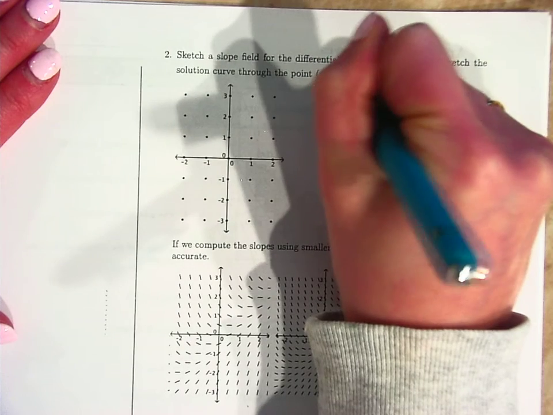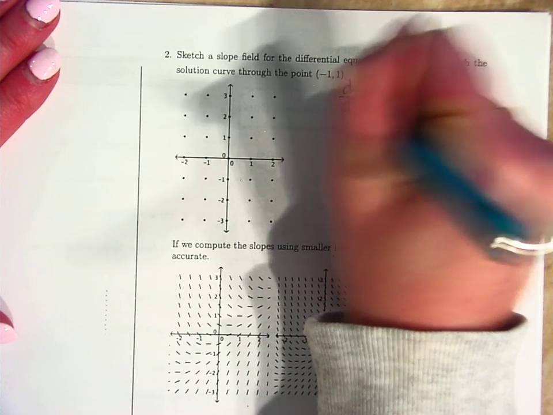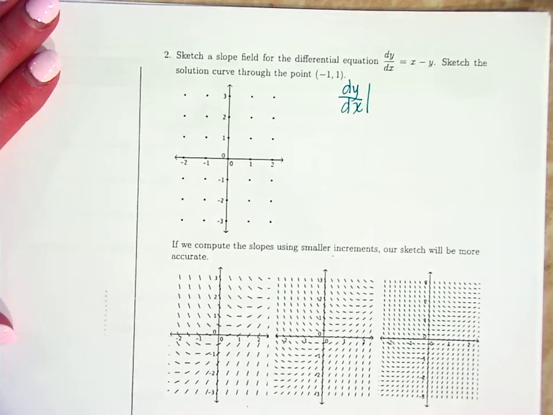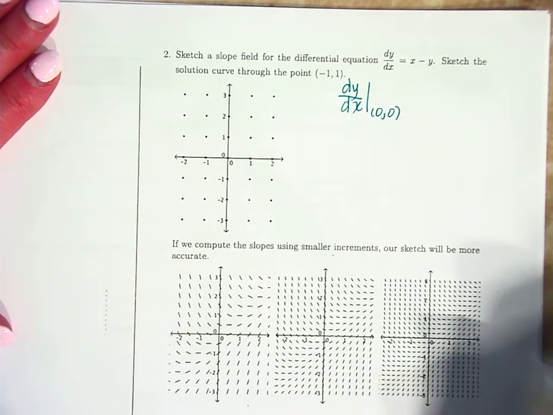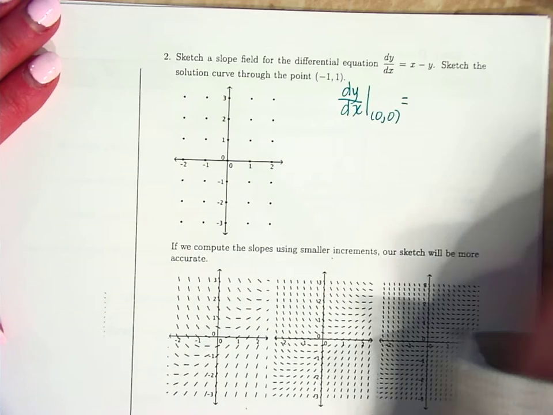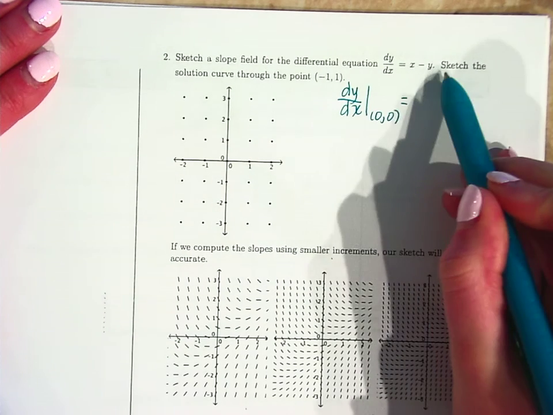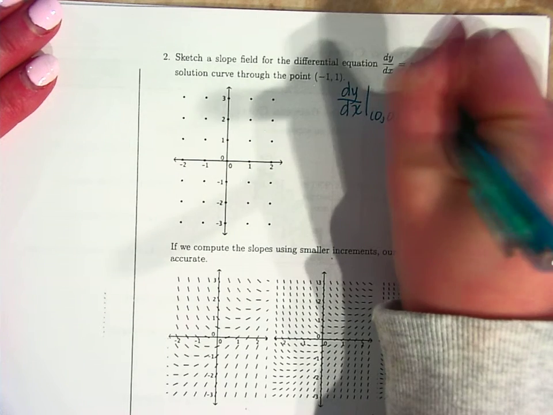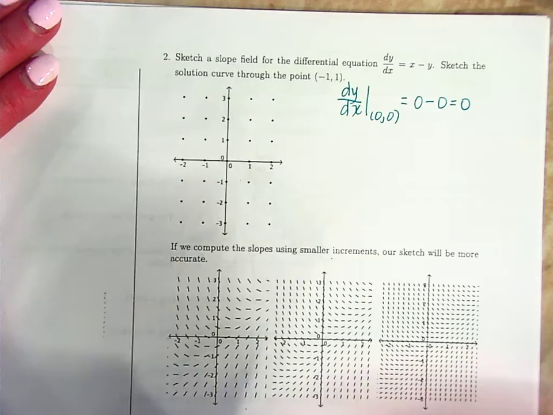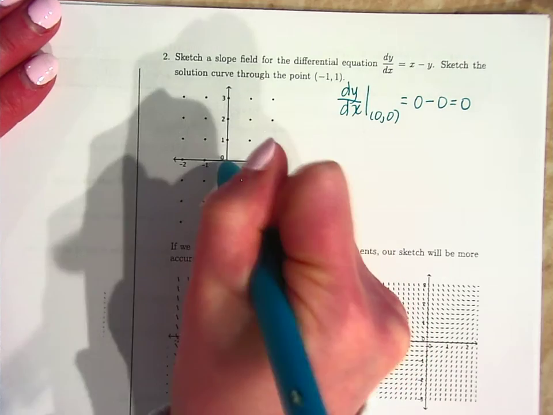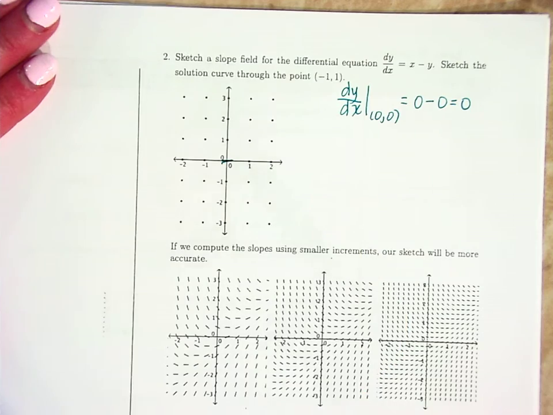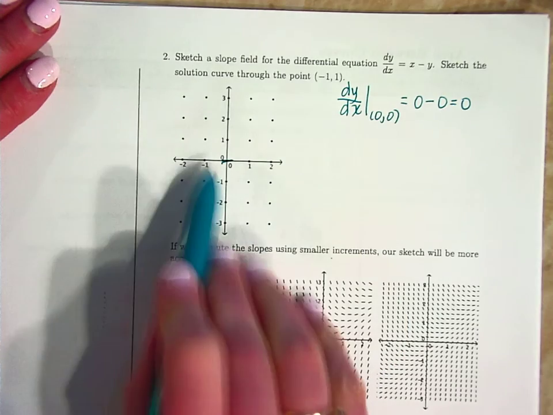So let's just pick a few points. I like to start at 0, 0 typically. So at the point 0, 0, if we plug those x and y values into the differential equation, 0 minus 0, I know my line segment at the point 0, 0 has to have a slope of 0.